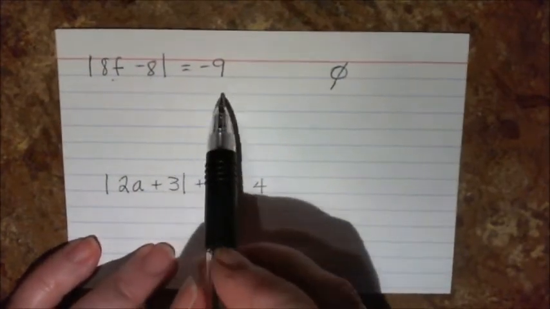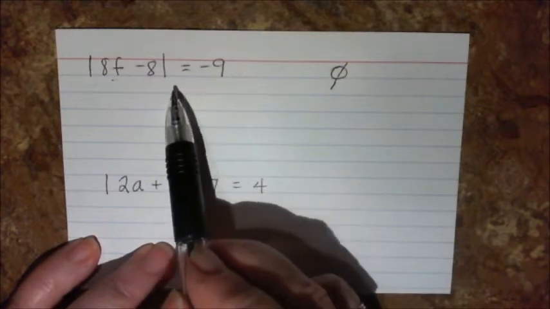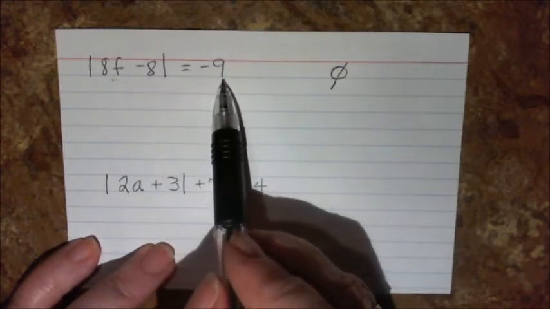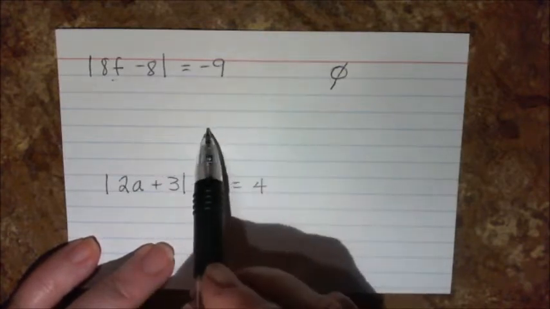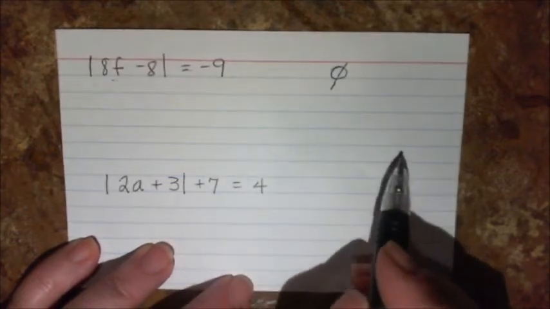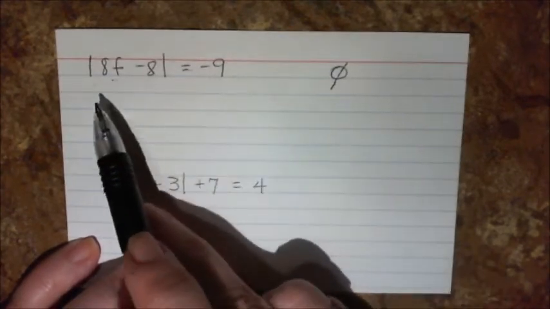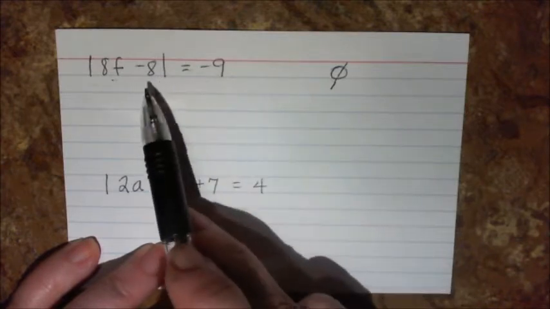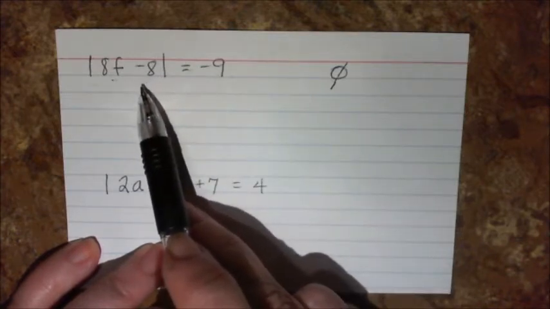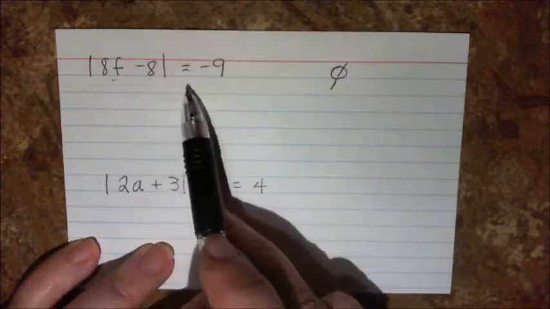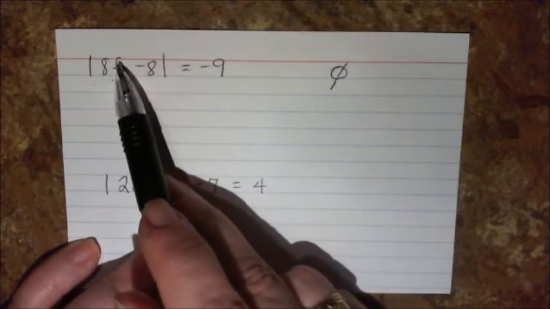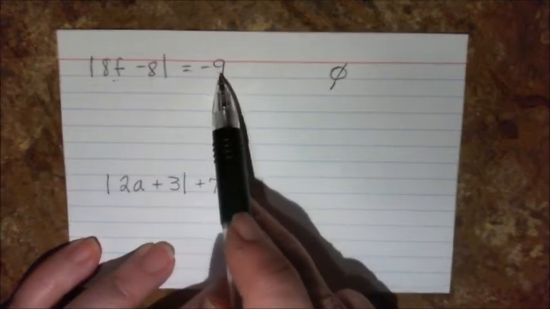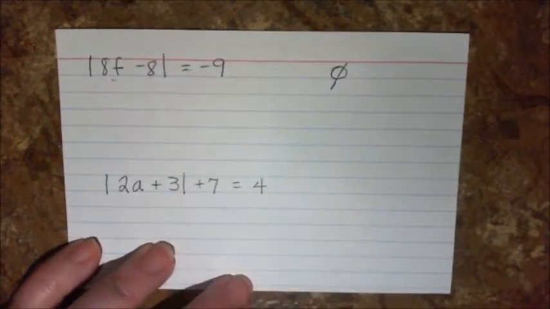Now, if you forget that and you set this up twice, once as negative 9 and once as positive 9, and you find two solutions, you'll still be okay as long as you go back and check your solutions, because they won't check. And remember, if your solutions don't check, they are no good, and so you won't be able to keep them. But this is the fastest way, just to remember that absolute values always come out positive, so this one cannot have a solution.